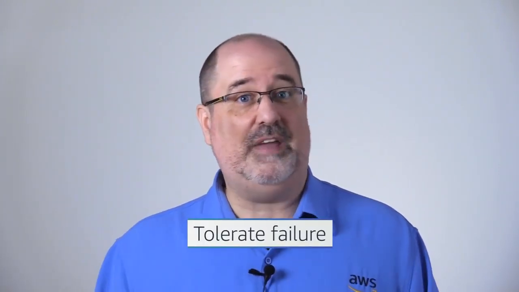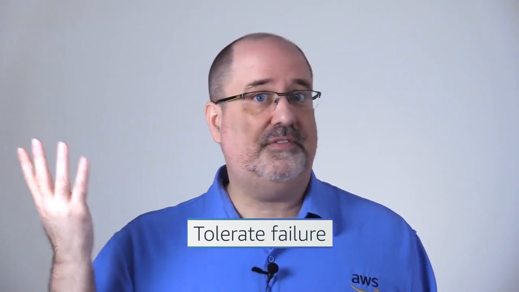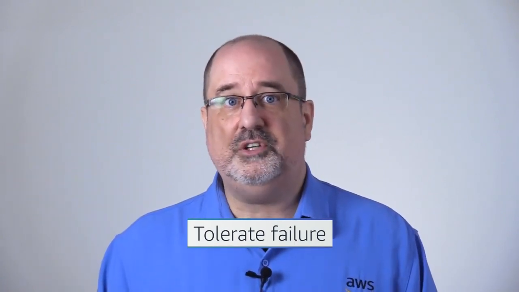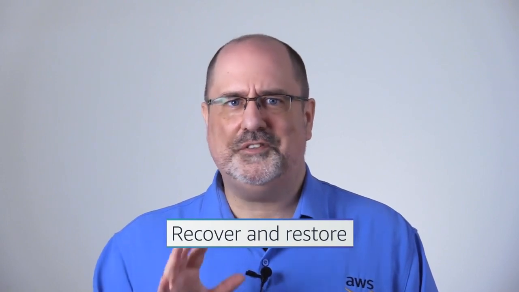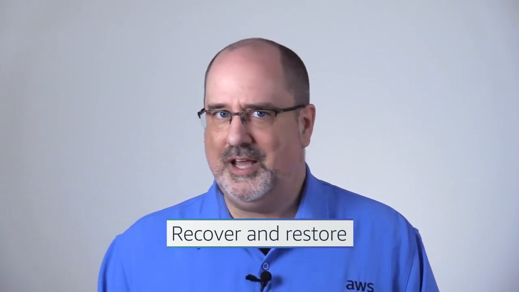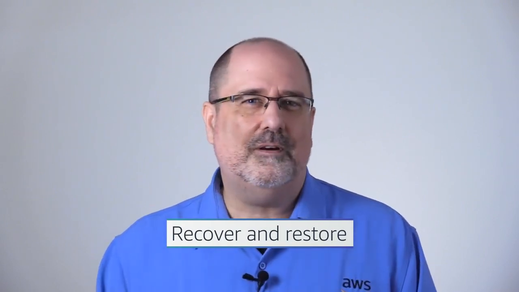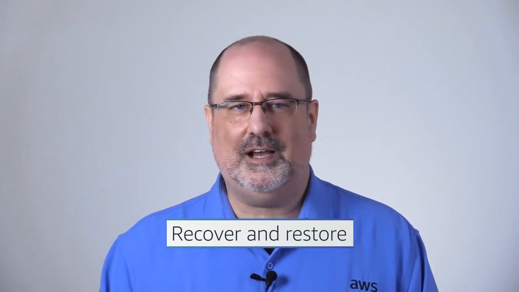Tolerate resource failure. If everything fails all the time, do you know how to plan for failure so nothing actually fails? Recover and restore. Just being fault tolerant isn't enough. Can you recover from disasters like that time your VP of engineering dropped the customer table on the production database?